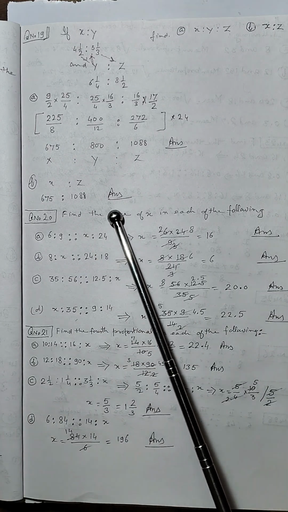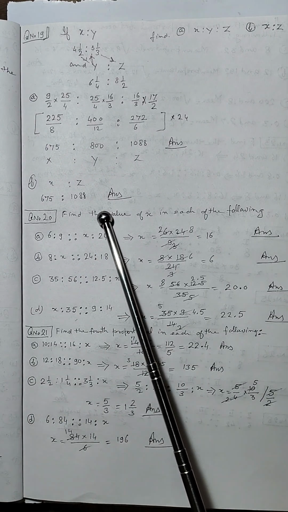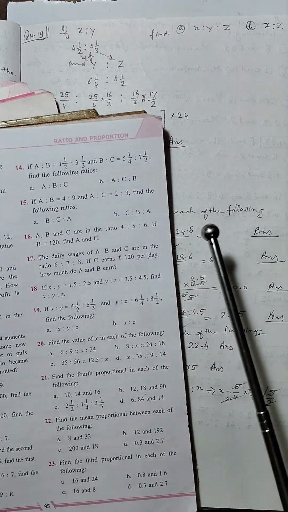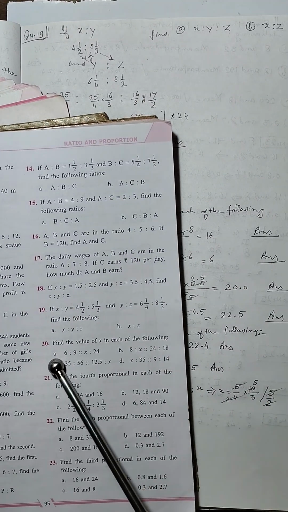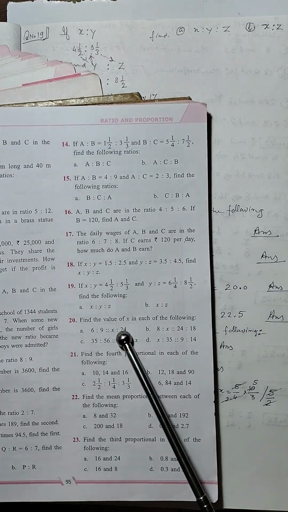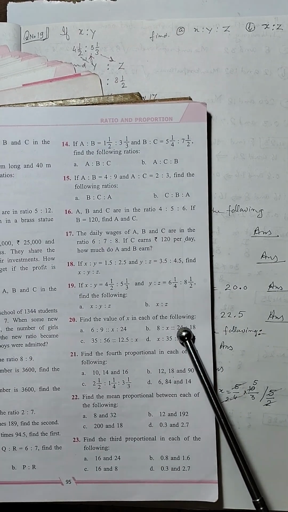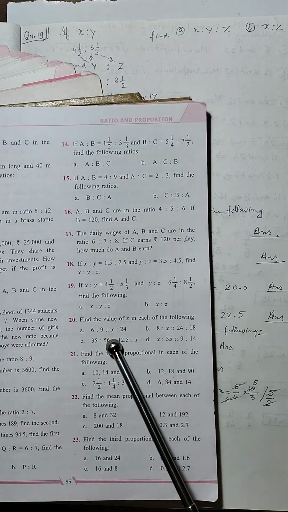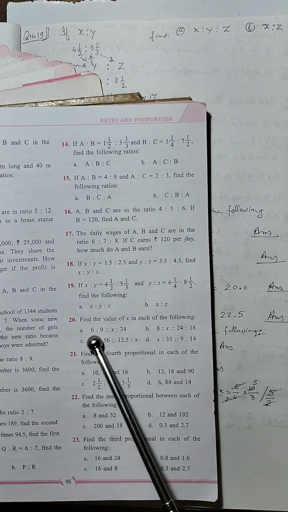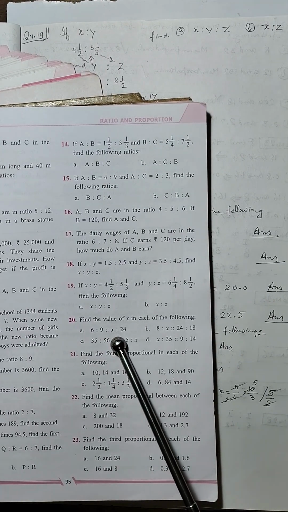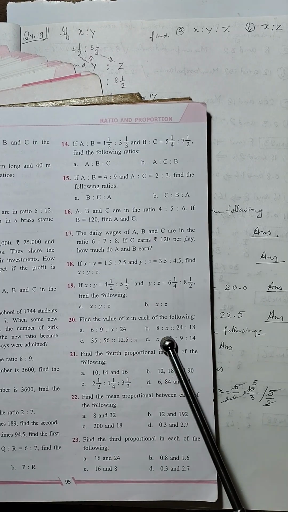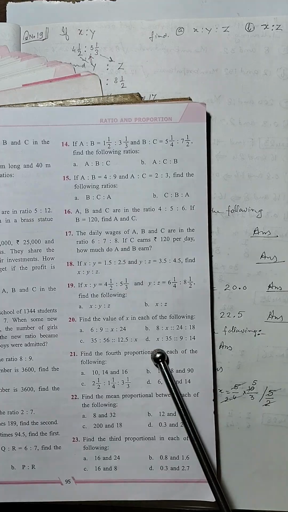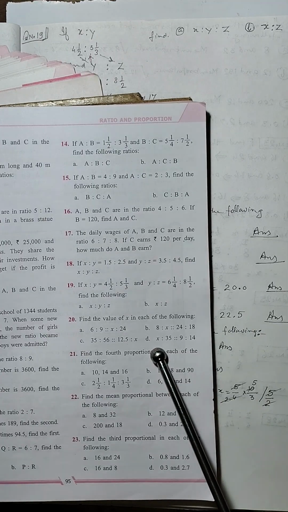This will be the answer of B part of question number 19. Now come to the question number 20. Find the value of x in each of the following. Here you see the A part means the third point. First, second and third. Third term is missing. Here the second term is missing. Here the fourth term is missing. Here first term is missing.